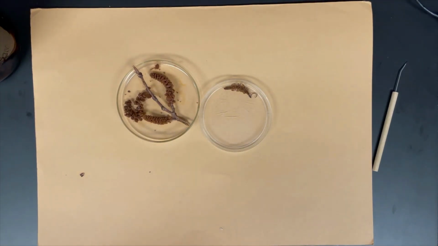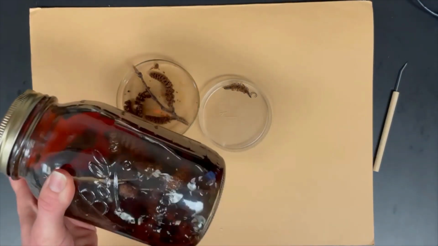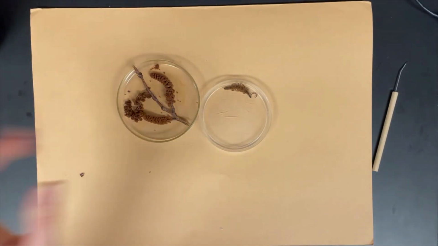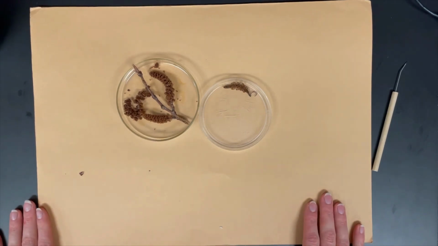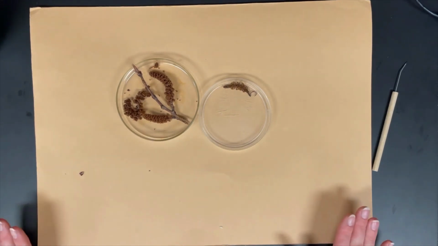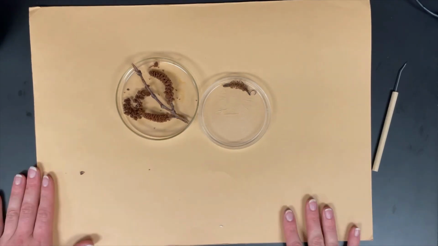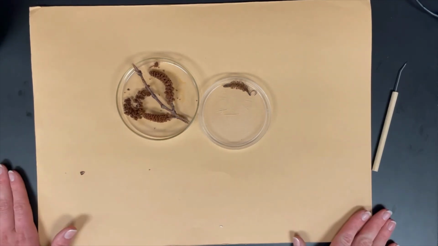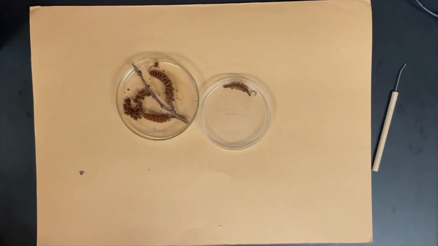Now I would like to show you a female catkin, but in the specimen collection jars, there were only males, which I have a feeling that the collector forgot that this plant is dioecious and only collected flowers from one individual, therefore not collecting female flowers. Oh well. Let me show you some examples of what those might look like, though.